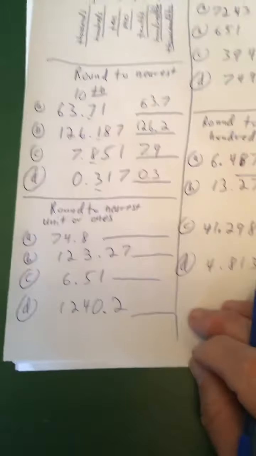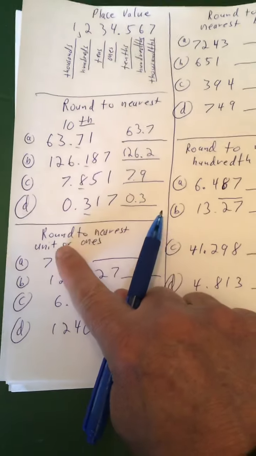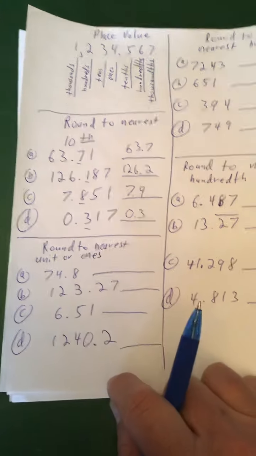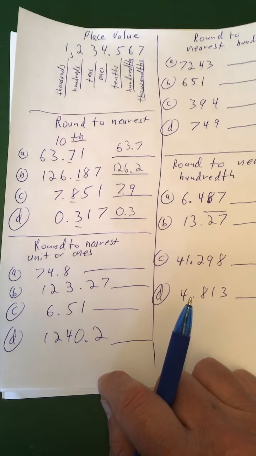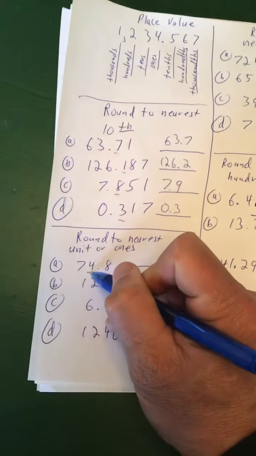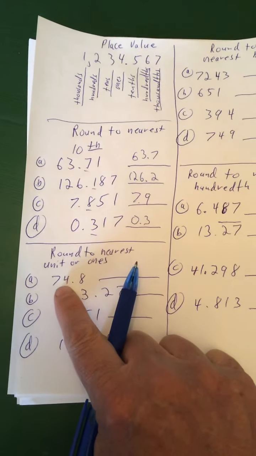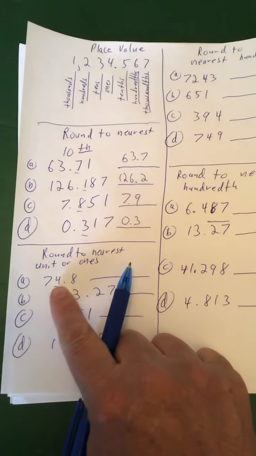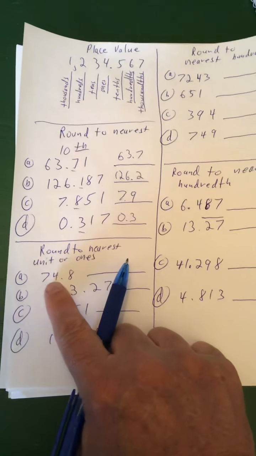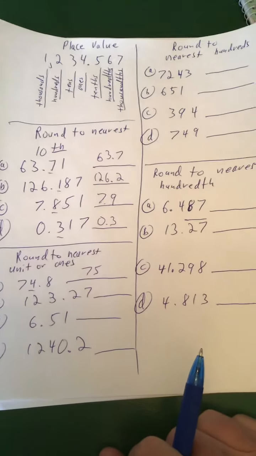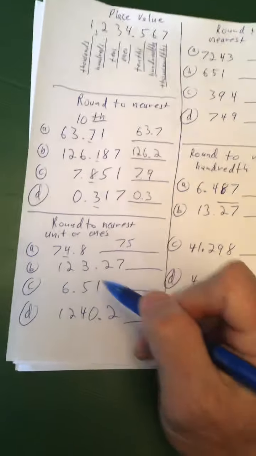All right, let's try these. Rounding to the nearest ones, also known as the unit place. So round to the nearest ones. Let's do the first one together here, then you can pause and do these. This is either going to be 74 or 75. And if you say it like that, I think it makes it a lot easier. It's either this number or 1 bigger. And the 8 means it's going to be 75. So you try these next 3 here. You can hit pause and do it. I'm not going to wait for you.